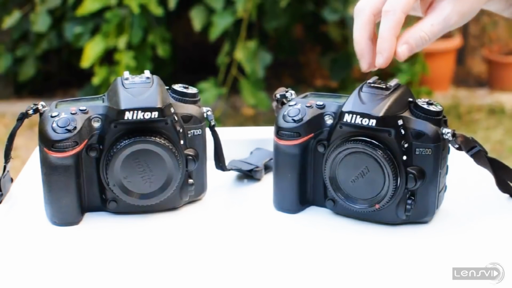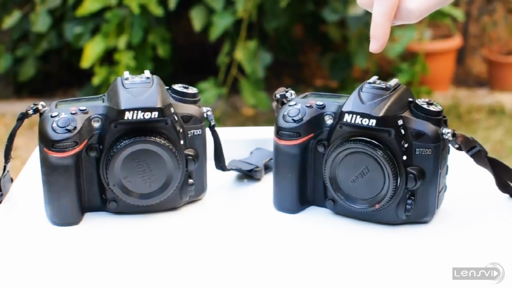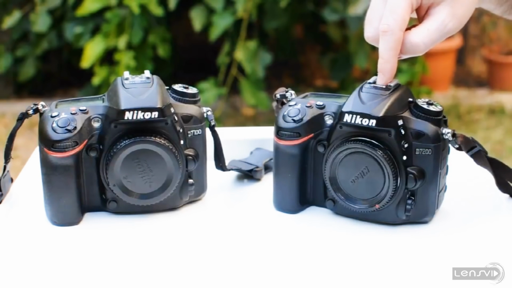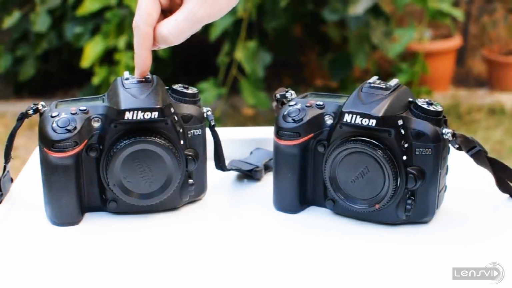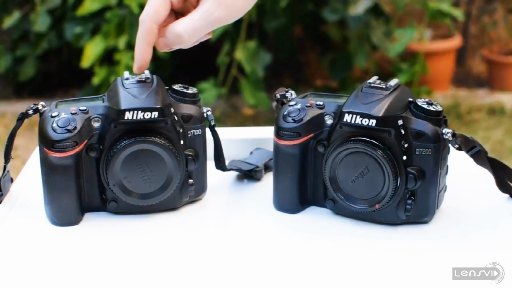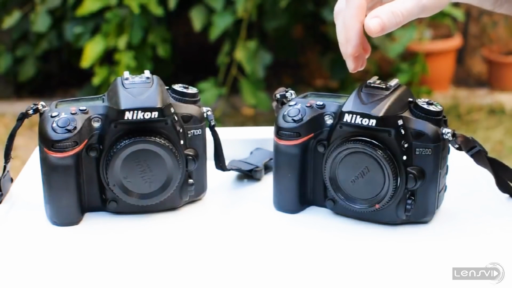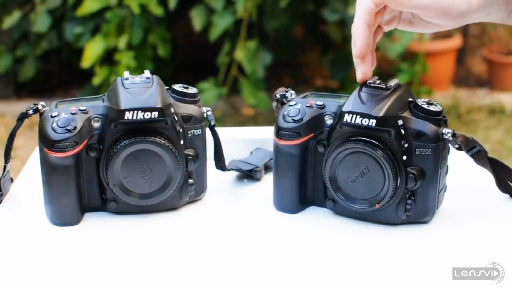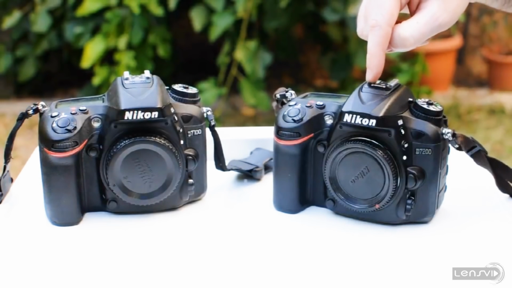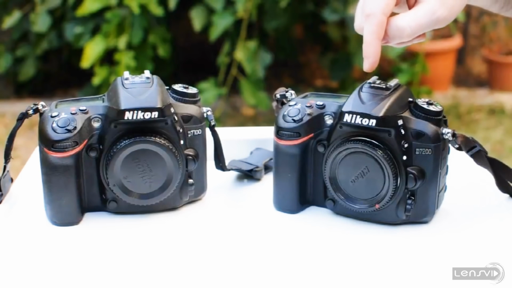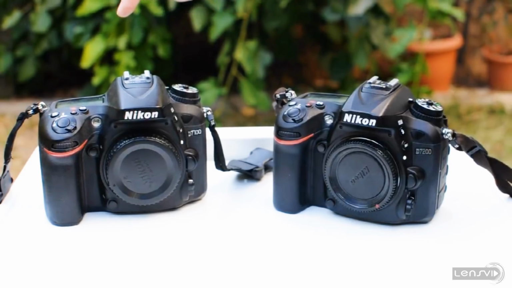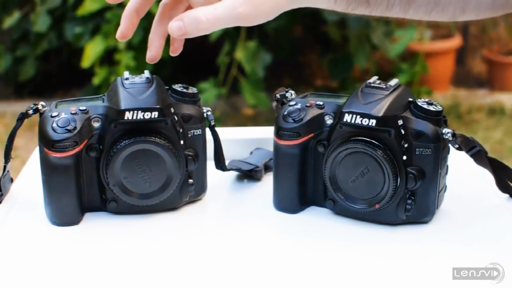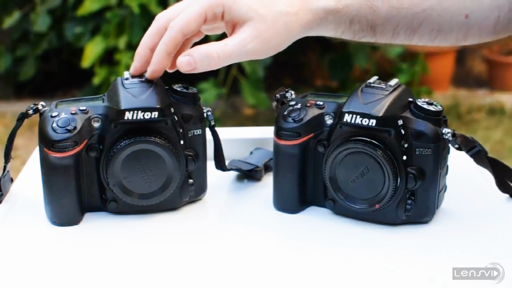So in terms of the sensor on the D7200, we have a 24.2 megapixel sensor, while on the D7100 you have a 24.1 megapixel sensor. The only reason why this should matter to you in any way is because this means that for all intents and purposes, the sensor on the D7200 is probably a different sensor, maybe an improved version of the Toshiba sensor that we have on the D7100. And we will talk about the image quality later on in this review. So this is one difference.